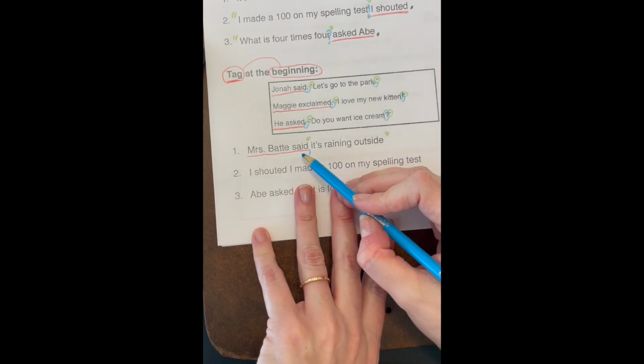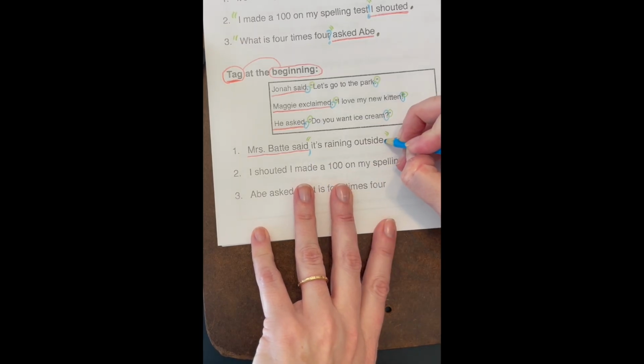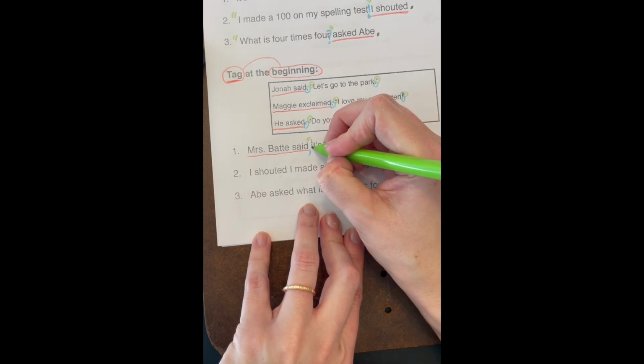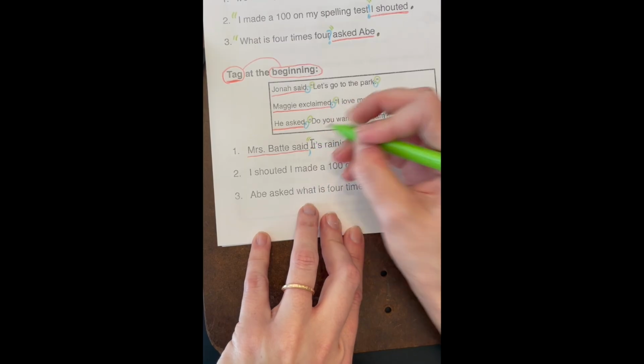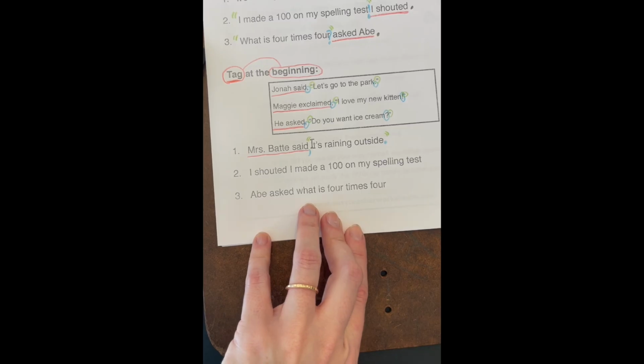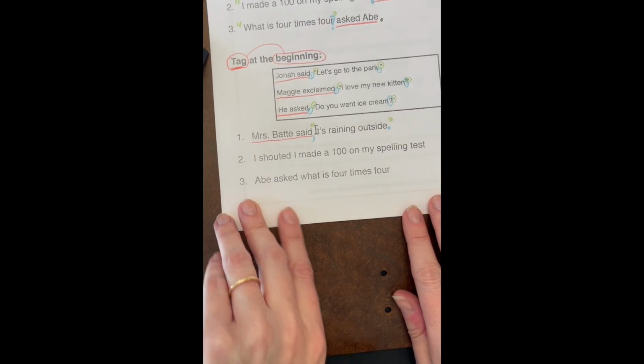And she's not shouting or asking, so we're going to put a period at the end. It must be inside of that quotation mark. Now, there's one other thing on here that needs fixing, which is this "I." Because whenever someone starts talking, if it's the first thing they say, you have to capitalize it. It's a lot of rules for quotations. That's why we practice it so much.